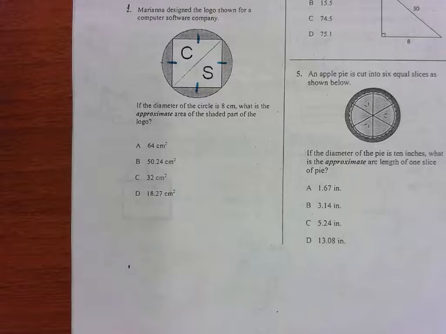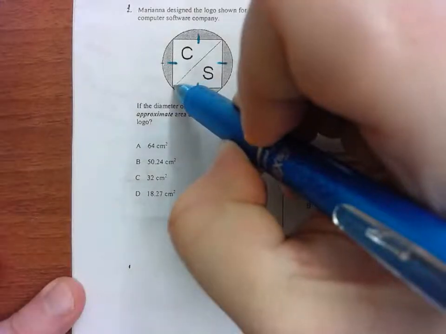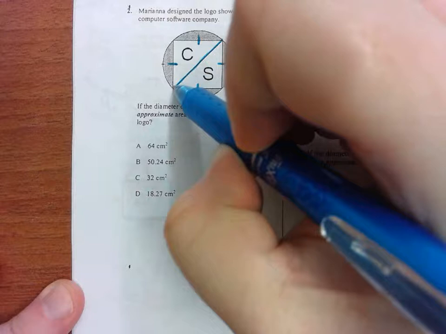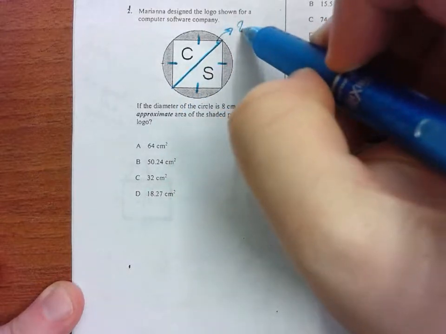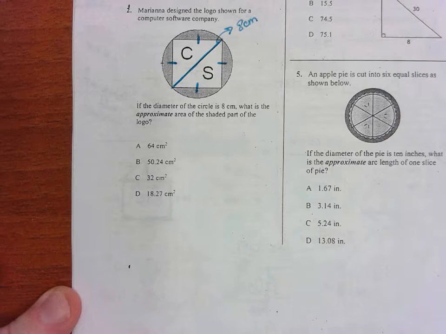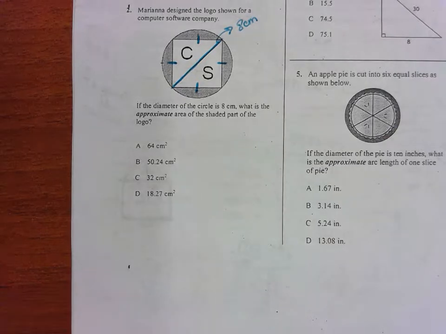So can we say that that's a right triangle? No, it's not marked 90 degrees. But, ooh, this is a good one. What do they tell us about the diameter? It's 8 centimeters, right? So look at this. This is the diameter of the circle, and that's 8 centimeters. Now, I'm basically looking at what they've given us to work with, okay?